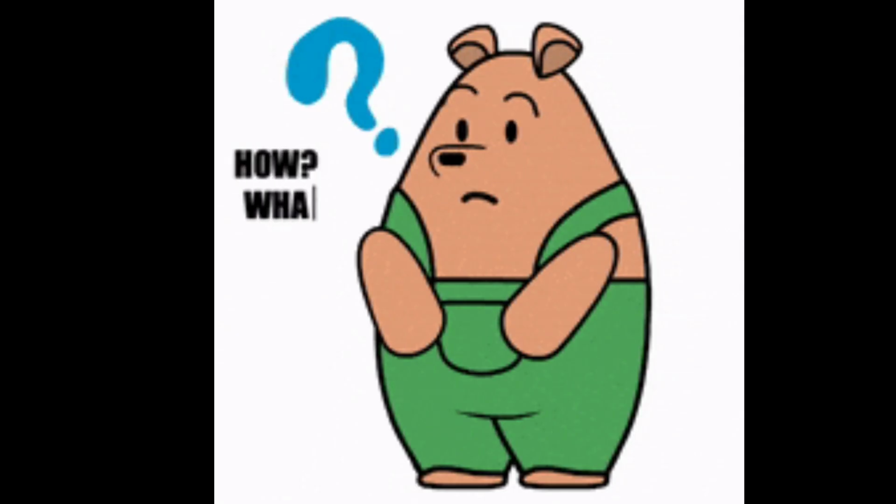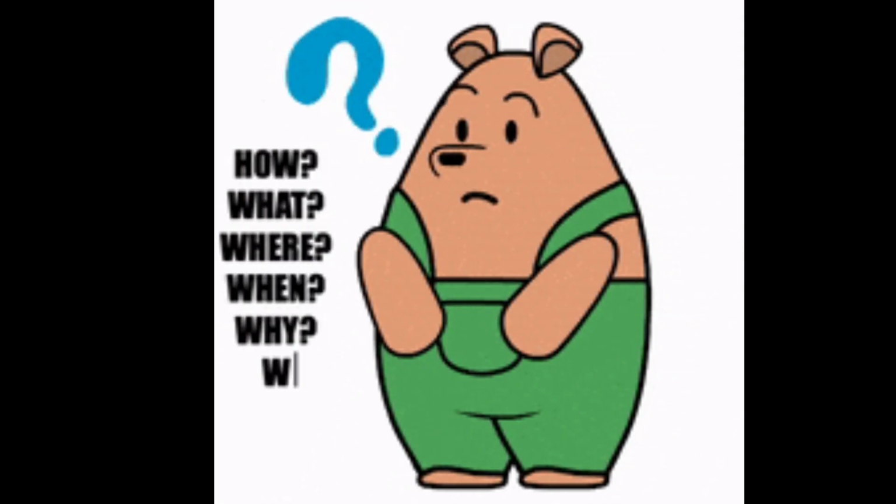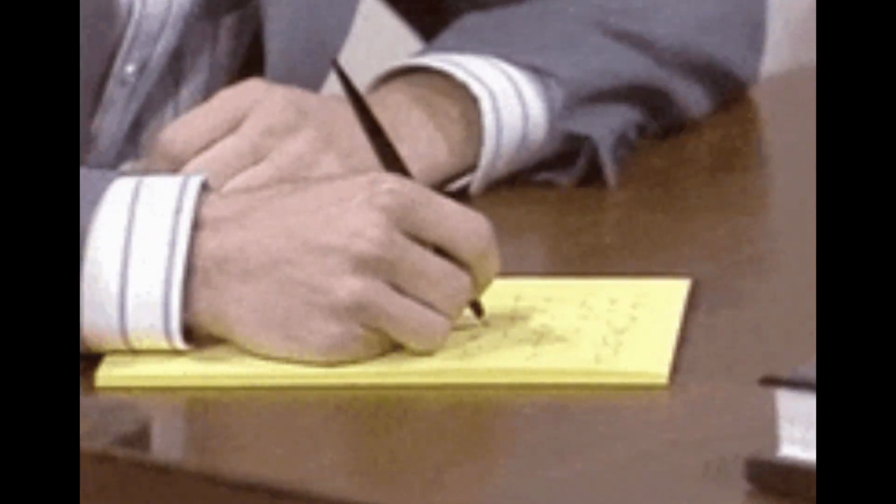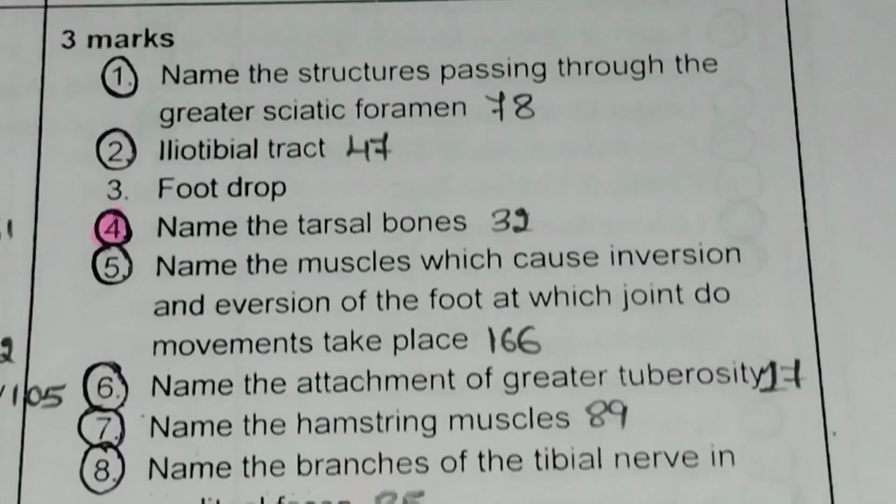Now moving on to the 3 marks questions. In this, the first one is name the structures passing through greater sciatic foramen. Second one, iliotibial tract. Third one, foot drop. Fourth one, name the tarsal bones. Fifth one, name the muscles which cause inversion and eversion of foot, at which joint do movements take place.